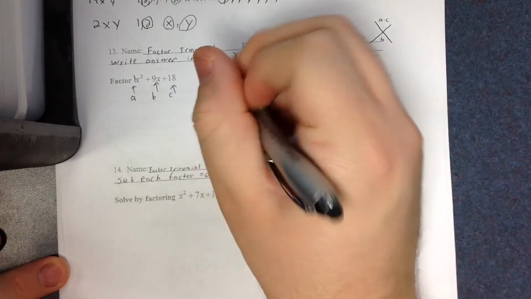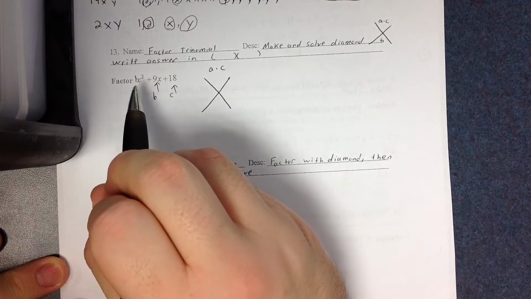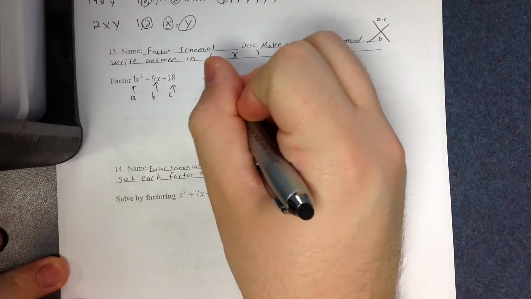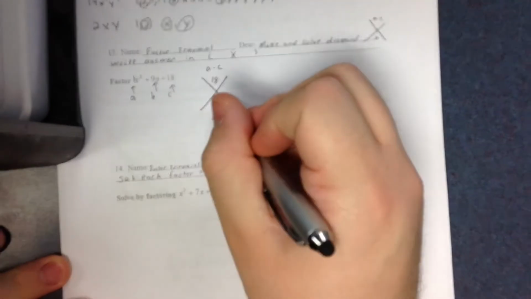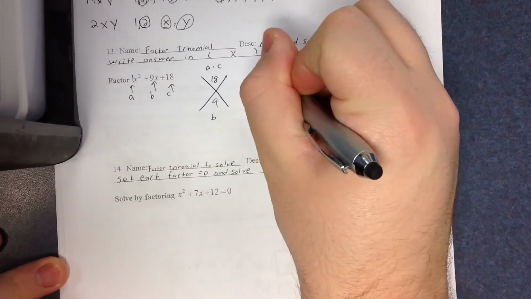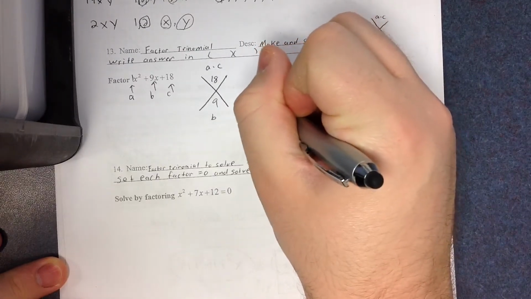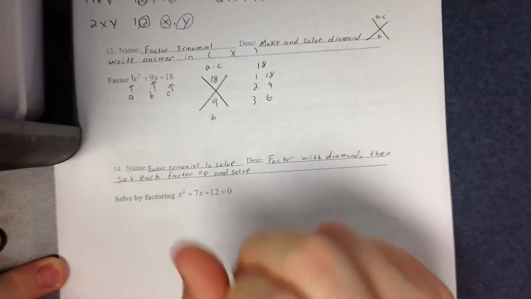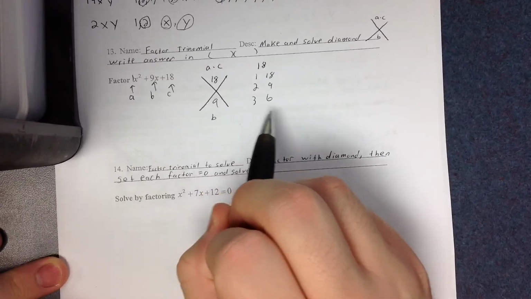So when I make my diamond, I take a times c on top. So it'd be 1 times 18, which is 18. Then b goes on the bottom, and b is 9. So we need to know what times what gives me 18. So that's either 1 and 18, 2 and 9, or 3 and 6. Then I need to figure out what pair adds up to get 9, and that would be 3 and 6.